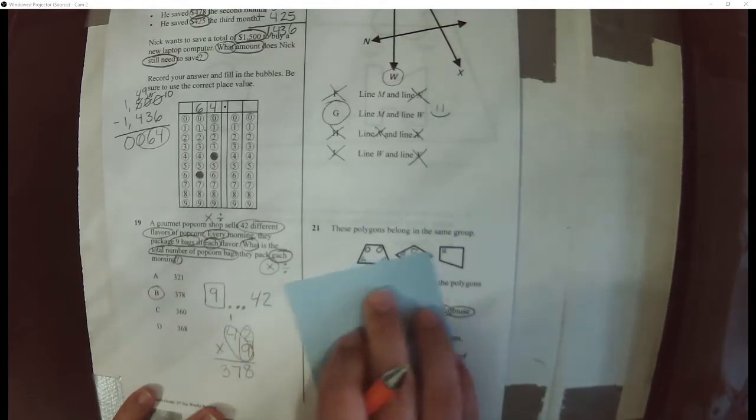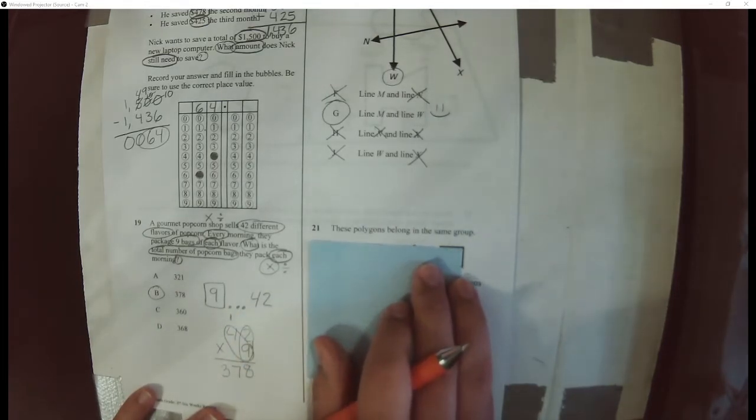Now the last shape, I can see on this angle here, the sticky note fits perfectly in that corner. It fits just right. This is a right angle. Same thing is true on the other side. The corner of my sticky note fits perfectly into the corner of my angle. So there's another right angle.